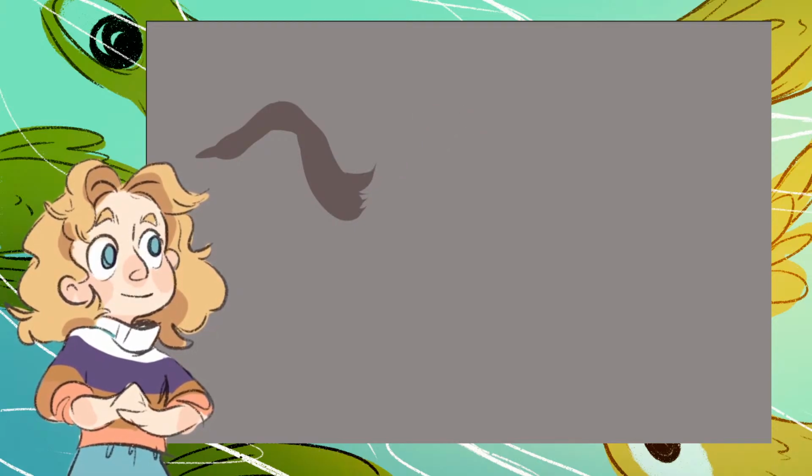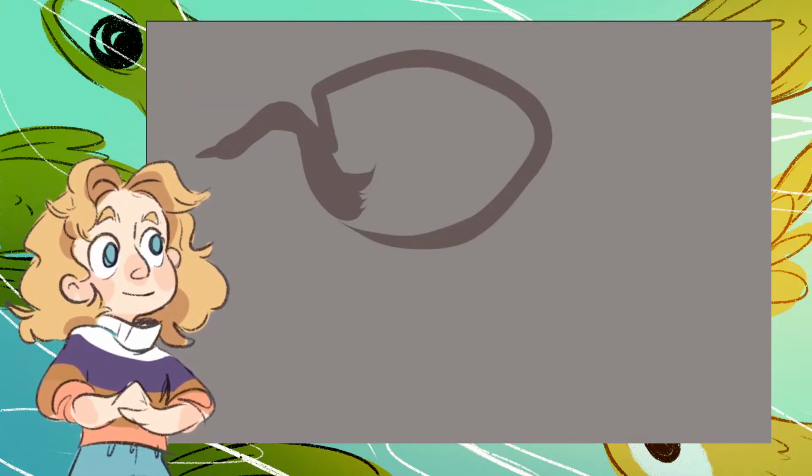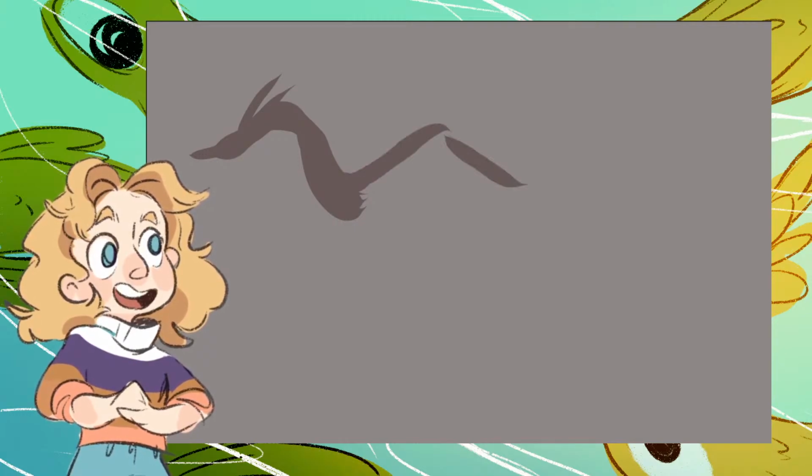There's some birds who make like an umbrella with their wings, and some birds that attack with their claws. I'll end up drawing a blue heron.